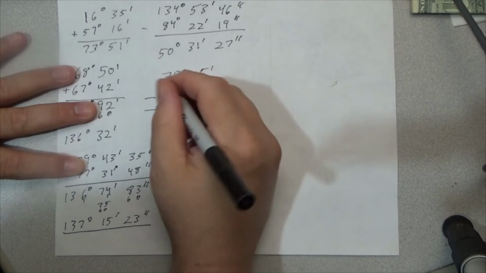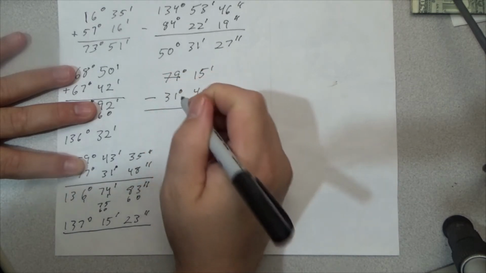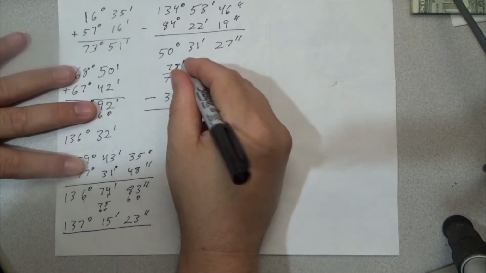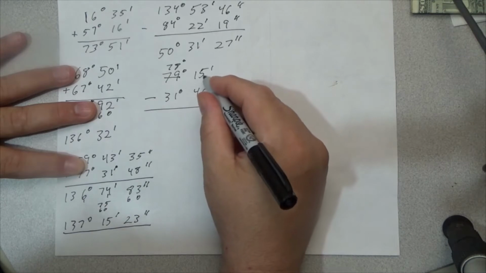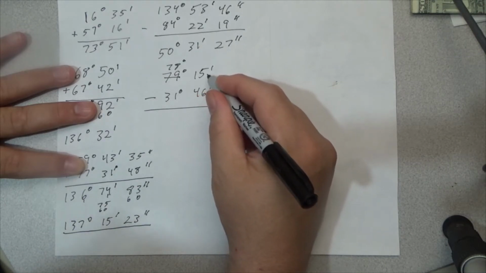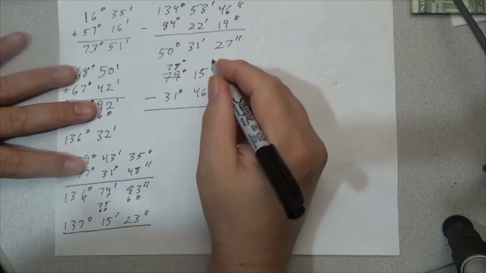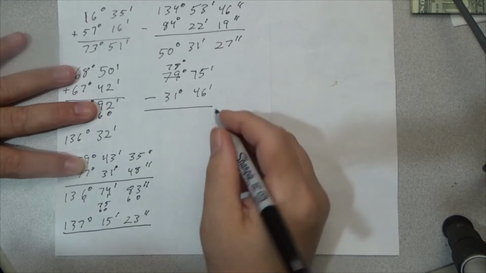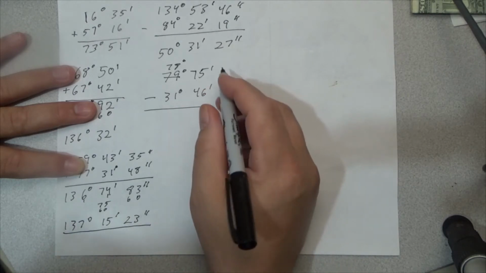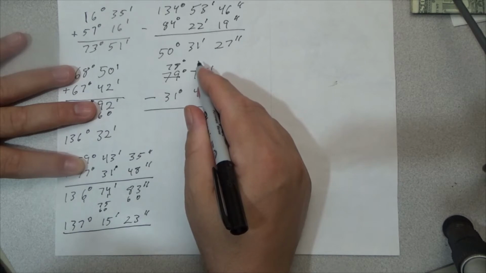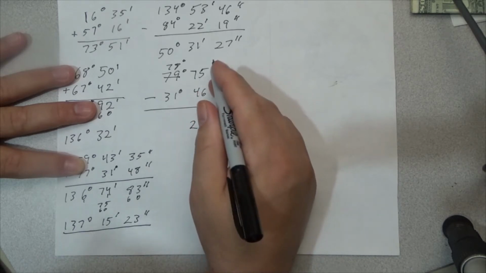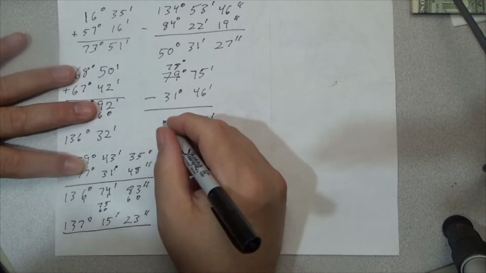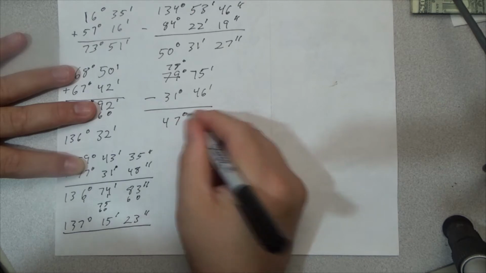So I have to borrow. So I will borrow from here. I will borrow 1 degree and leave that one at 78 degrees. And add 1 degree right there, which is in the form of 60 minutes. So 60 plus 15 is 75. I can just go ahead and change that 1 to a 7 and then continue on. So that would be 29. So 29 minutes and then 47 degrees.